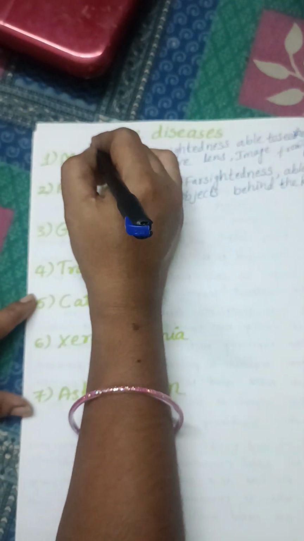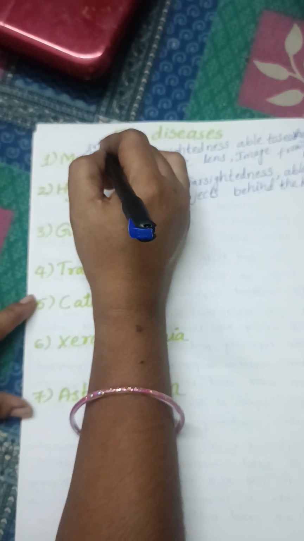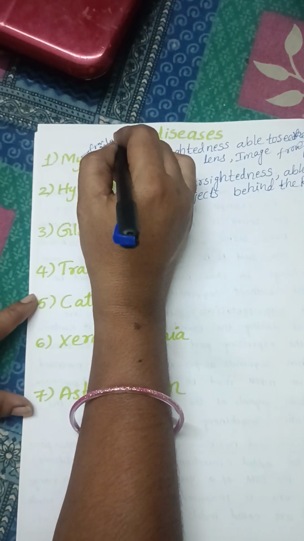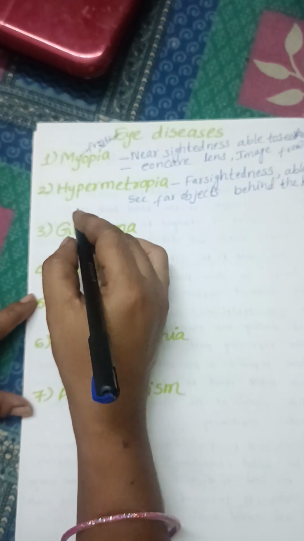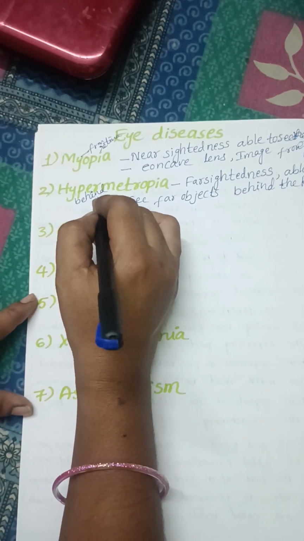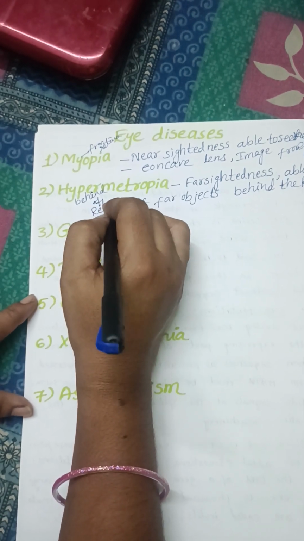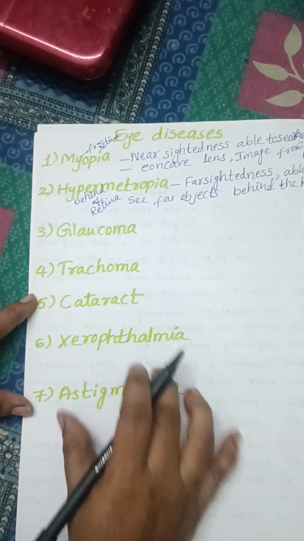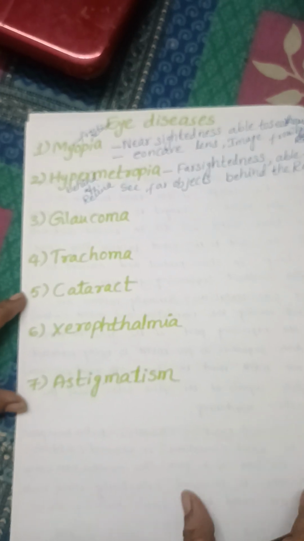Myopia is in front of retina. Hypermetropia is behind the retina. Clear?